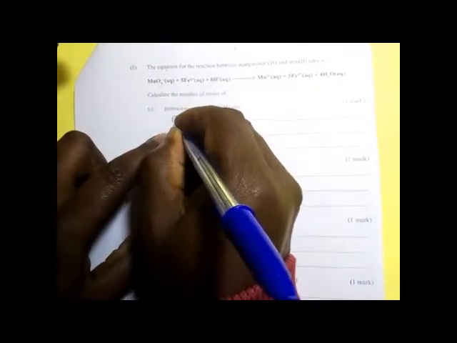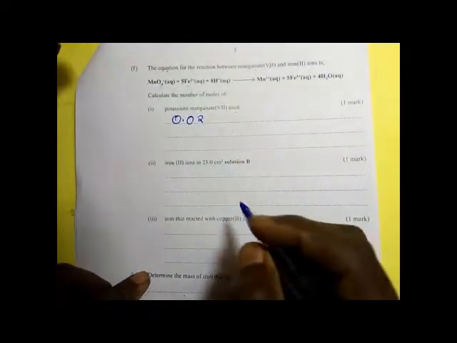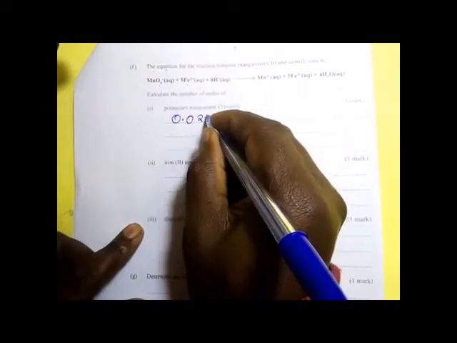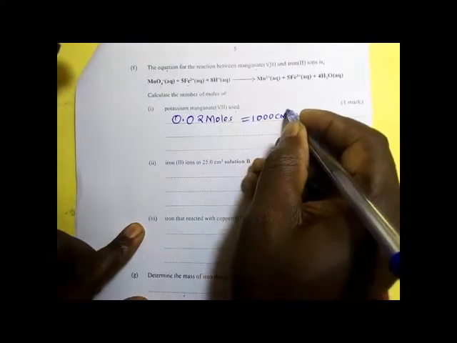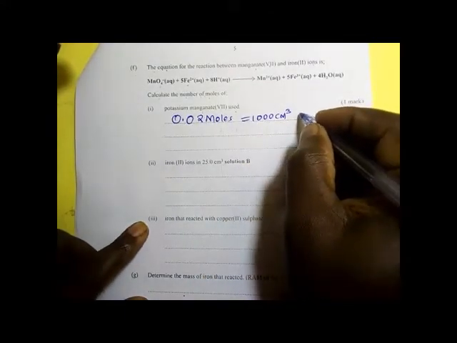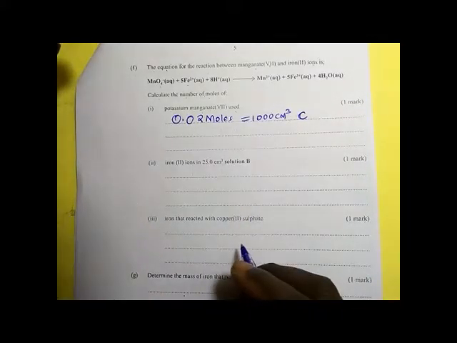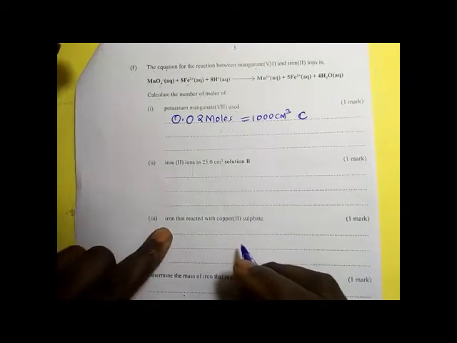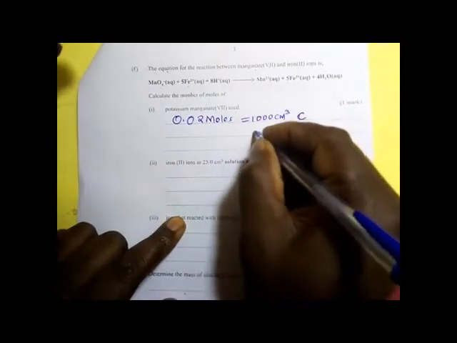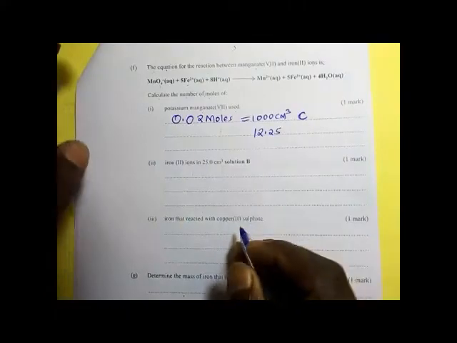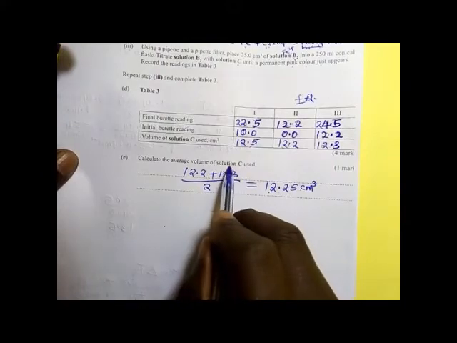But we know that 0.02 is the number of moles in 1000 centimeters cube of solution C. Remember that because we were provided with 0.02 molar potassium permanganate. So we have used 12.25, this volume here. We have used 12.25 of solution C.